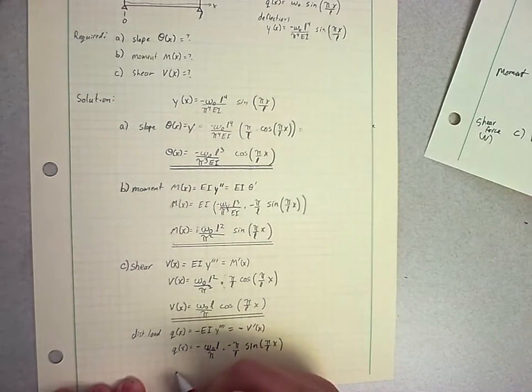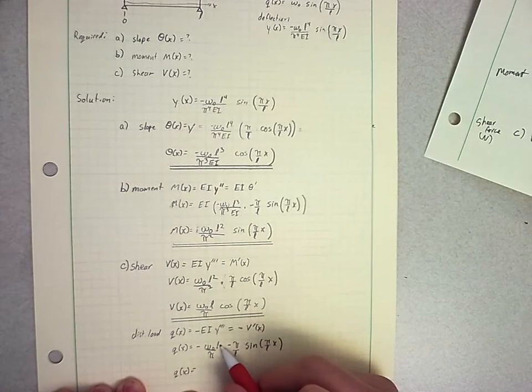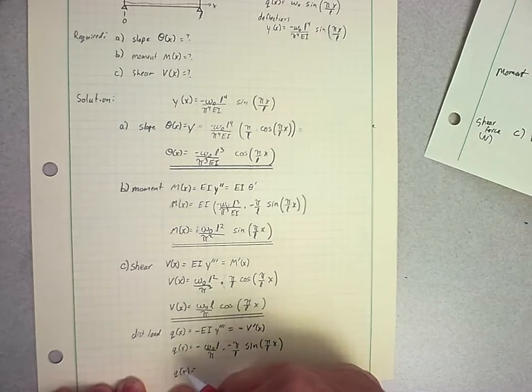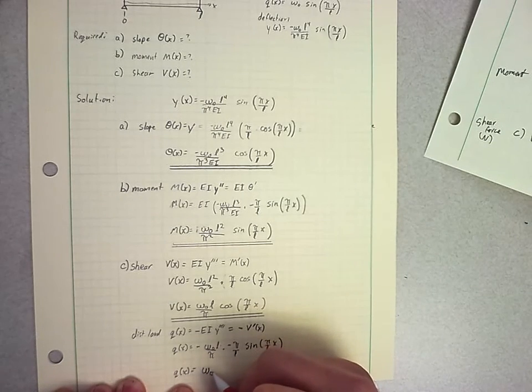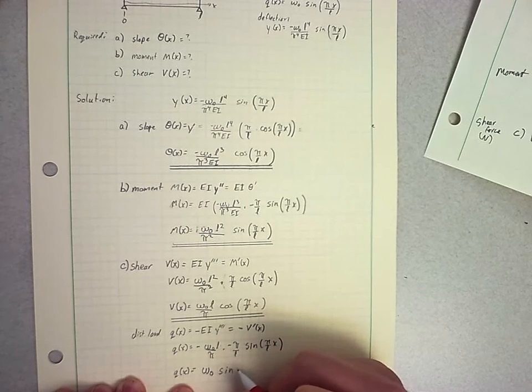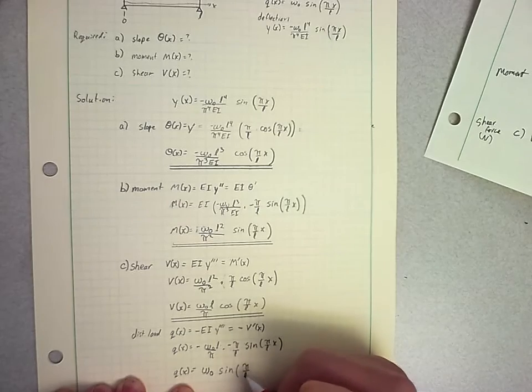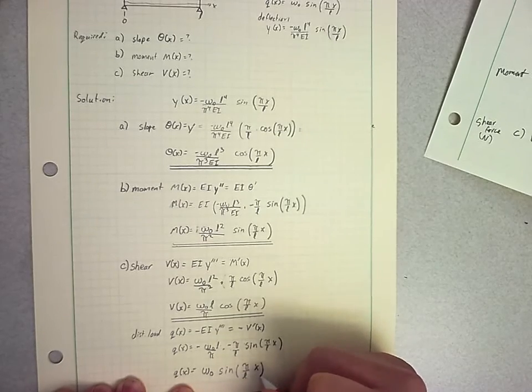So again, let's simplify it one last time. Pi's cancel, L's cancel, negative, negative. So I just end up with omega naught sine of pi over L times x.